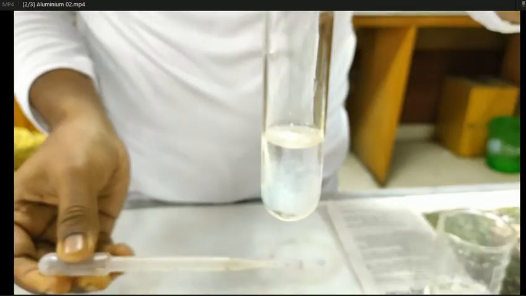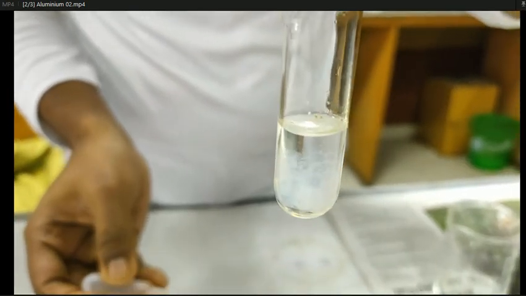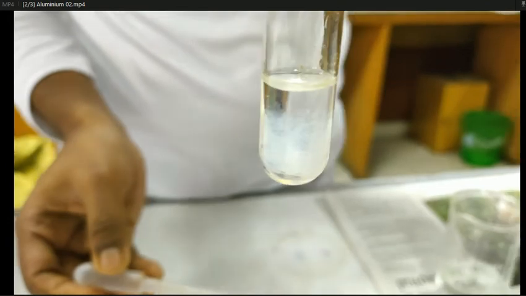Excess addition of ammonium hydroxide will not cause the solubilization of this precipitate. We are adding excess ammonium, and the precipitate will not dissolve. This is indicative of the presence of aluminum ion.